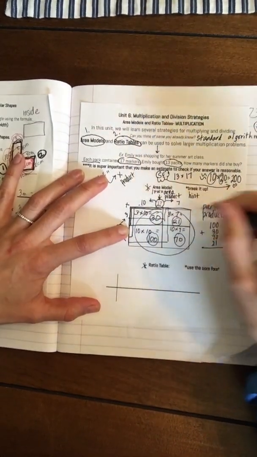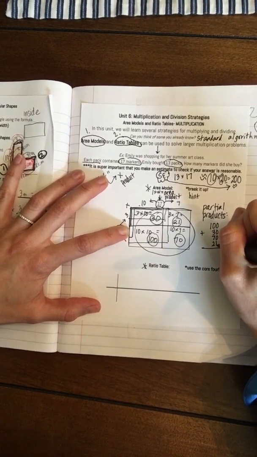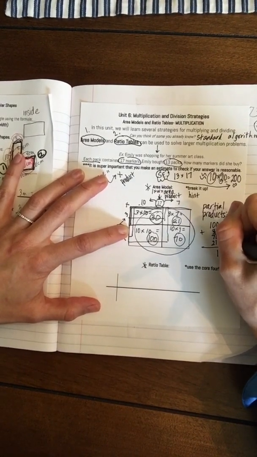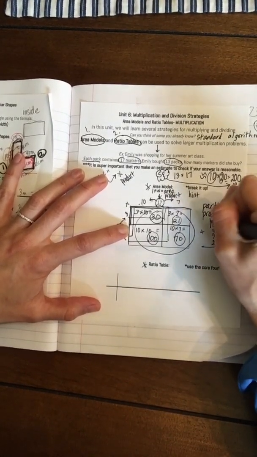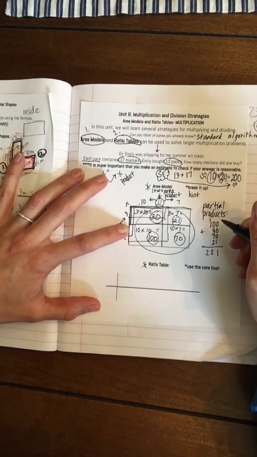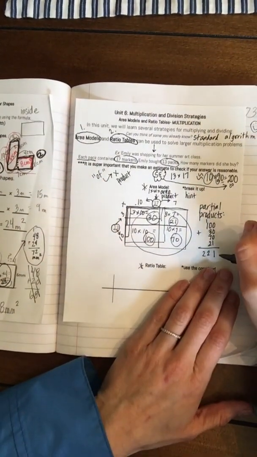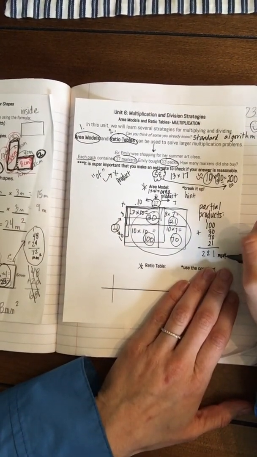So all of these together. So 0 plus 0 plus 0 plus 1, 7 plus 3 is 10, plus 2 more is 12, so 1 up here, 2 down here, and 1 plus 1 is 2. So 221. Okay, so I think there's 221 markers.